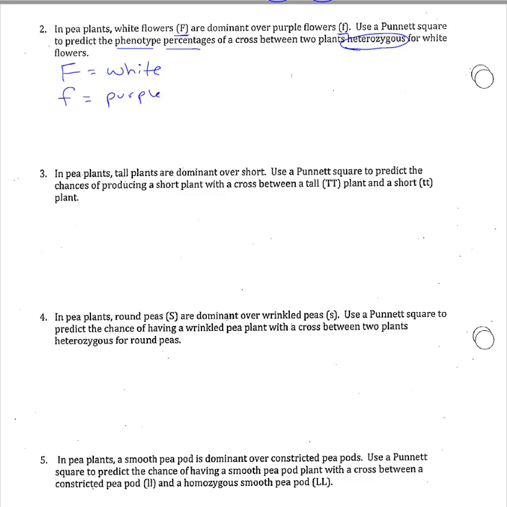And now we have to go through and figure out what the parent phenotypes are. So we're crossing 2 plants heterozygous for white flowers. So heterozygous means they have 2 different alleles, a big F and a little f, and both parents are the same. So we're crossing a big F and a little f with a big F and a little f. We can now set up our Punnett square and solve this problem. So both alleles separate, and we can list those across the top and the bottom of our Punnett square, and we can solve the cross.